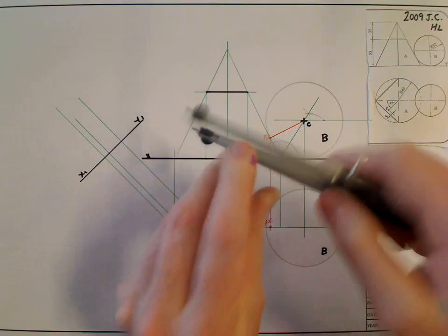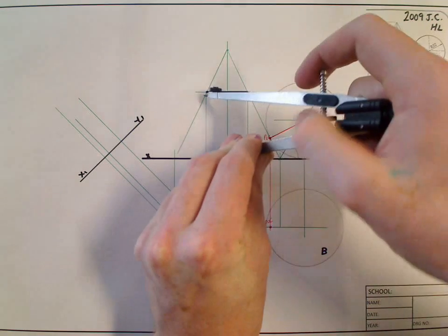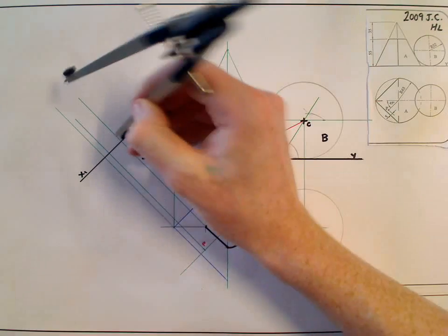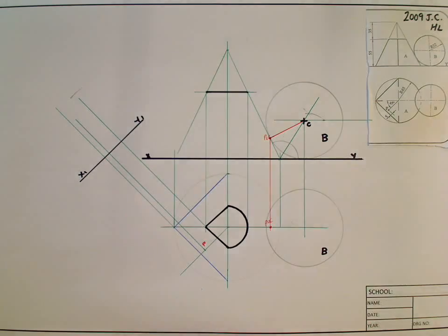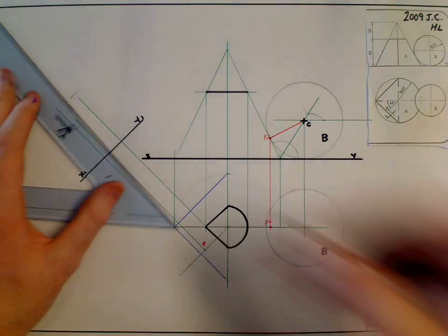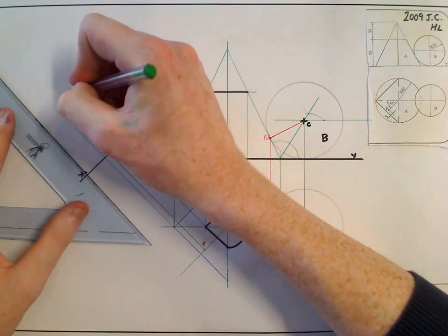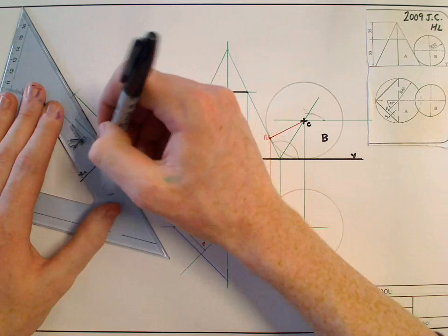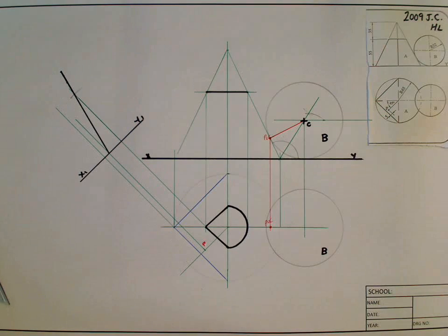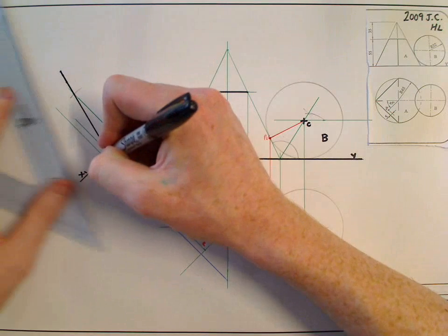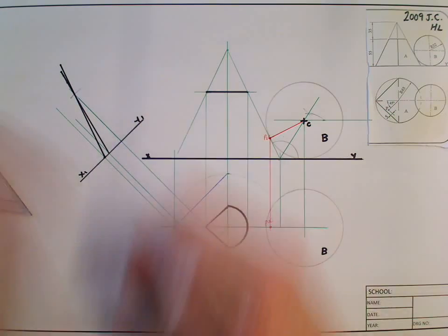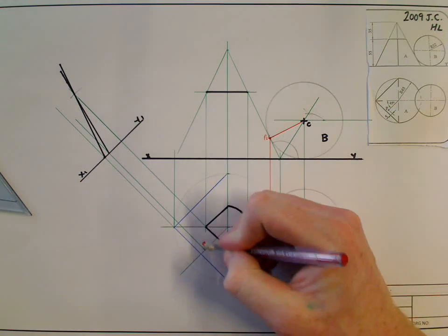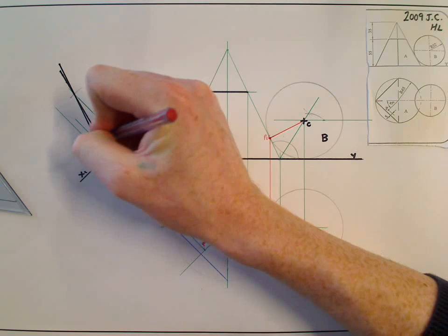So I have the height of this here. I mark it off here. Let's join back to here. So that there's the side. And the next thing then I'm going to draw in is that will be joined back to here. This is point P here, so as I follow point P up, that's point P there.